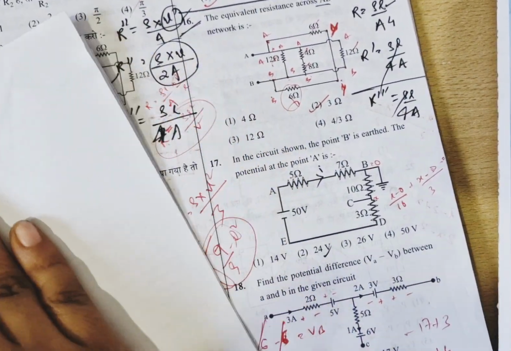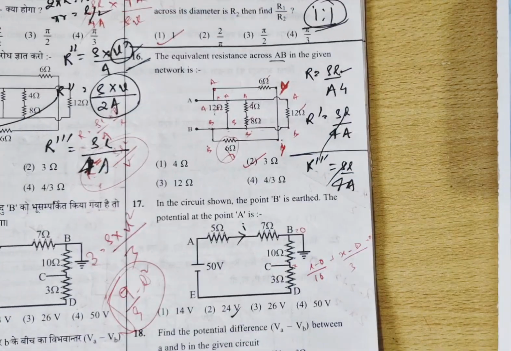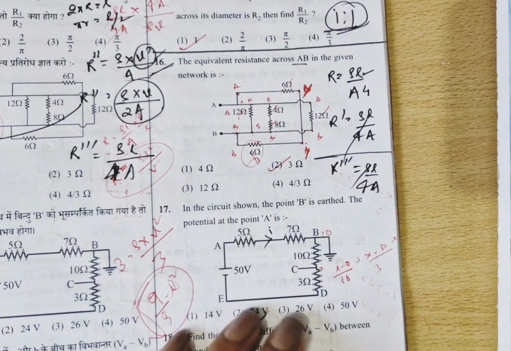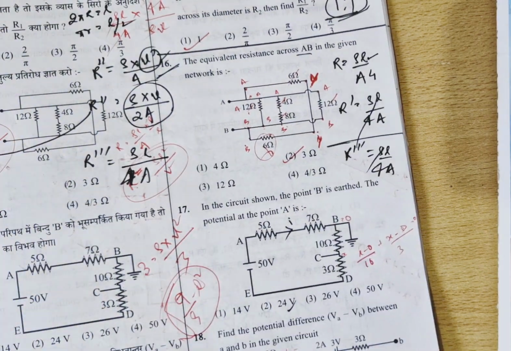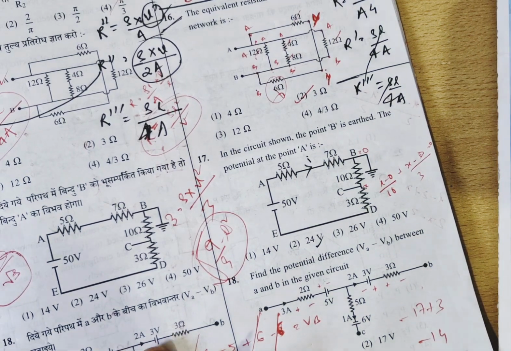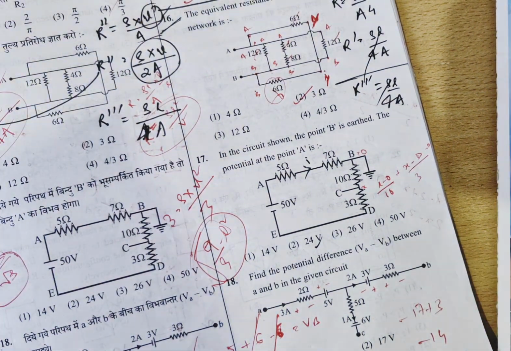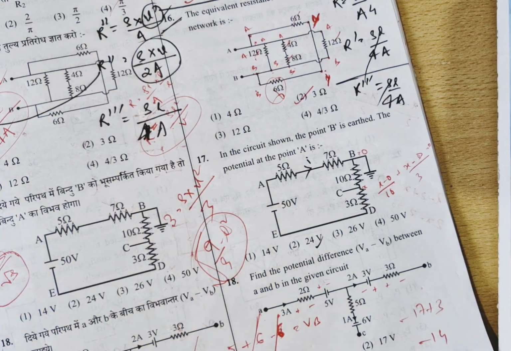Yeah, equivalent resistance is being asked. I also share yes, wait, I'll give you. Sorry for the inconvenience.